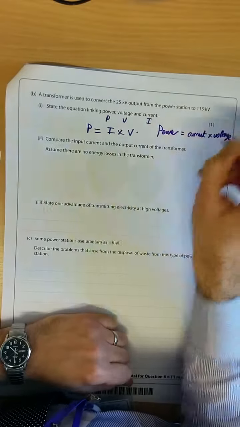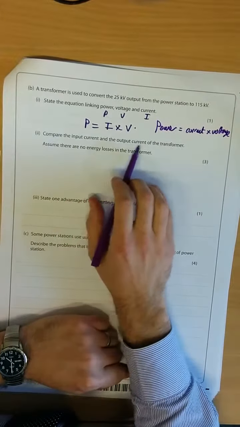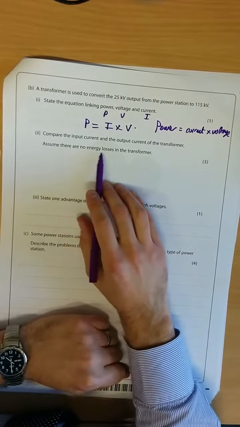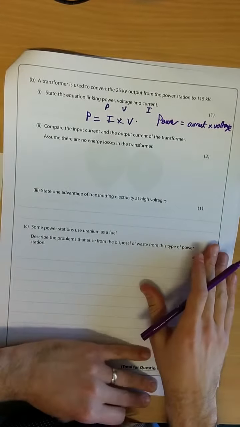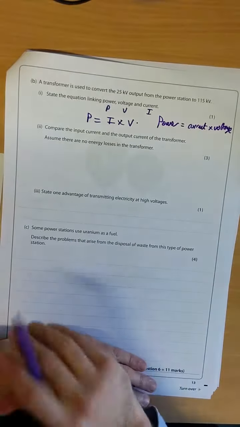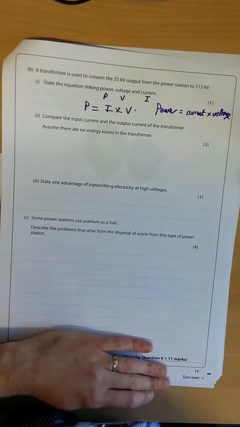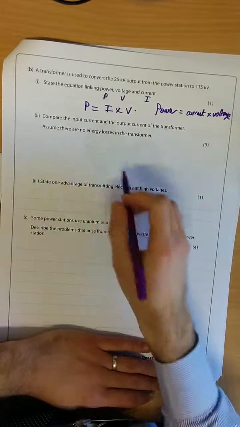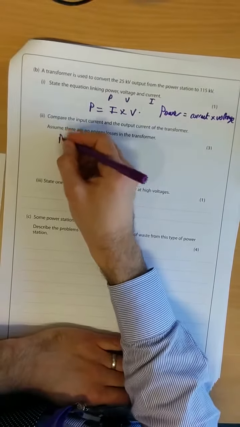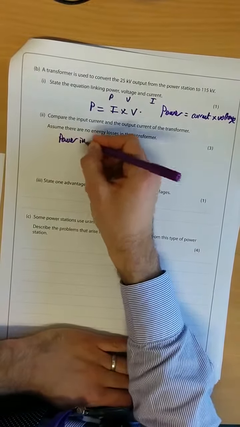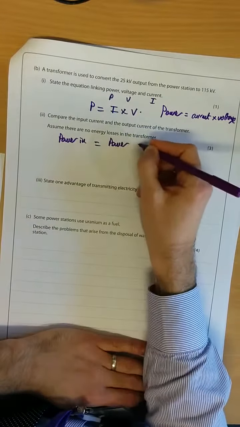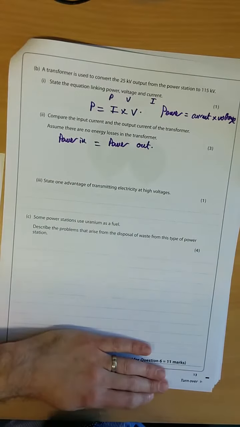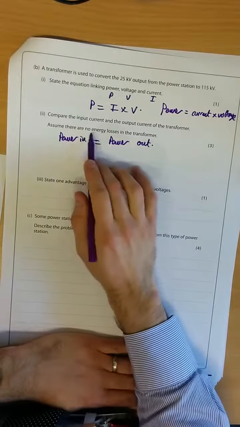Compare the input current and the output current of the transformer. Assume there are no energy losses in the transformer. 3 marks. So for a transformer, we know that if there's no energy losses, power in must equal the power out.